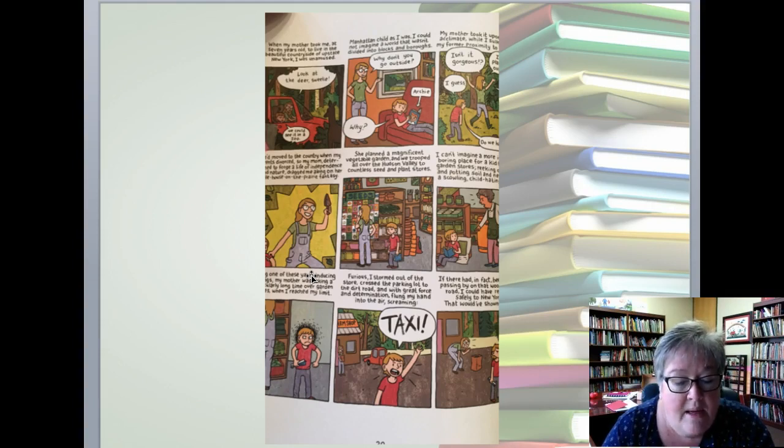When my mother took me at 7 years old to live in the beautiful countryside of upstate New York, I was unamused. Look at the deer, sweetie. We could see it in a zoo. Huh. So I'm looking at the kid's face right here, and I'm thinking she's not too impressed about seeing the deer. As far as she's concerned, you could see that in a zoo.